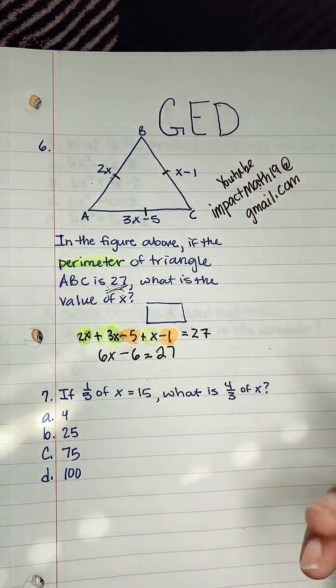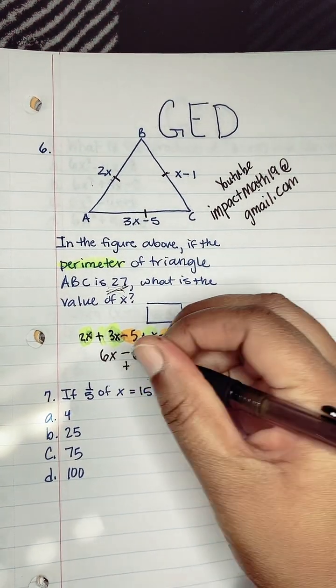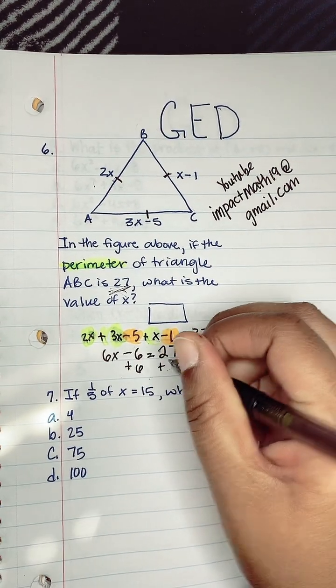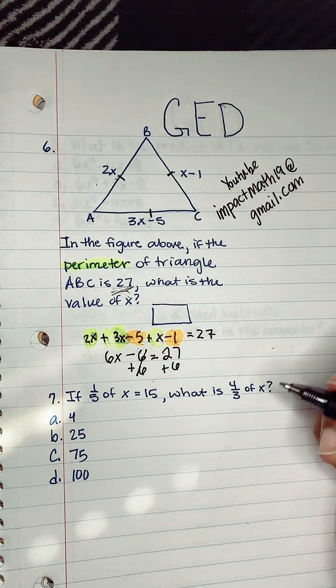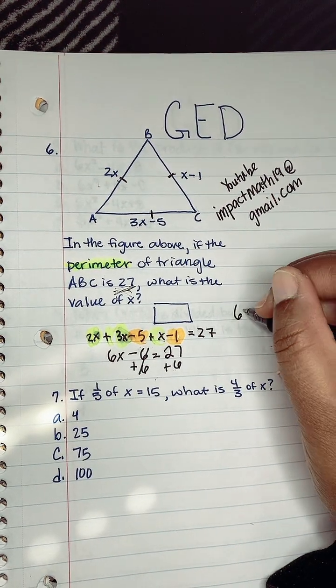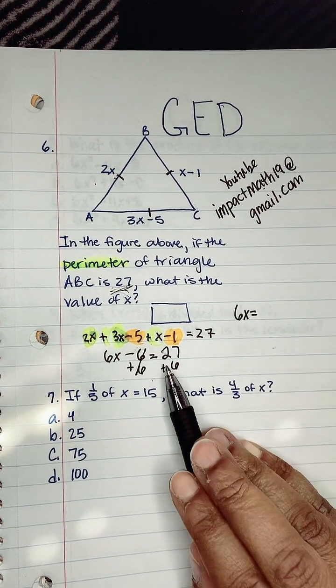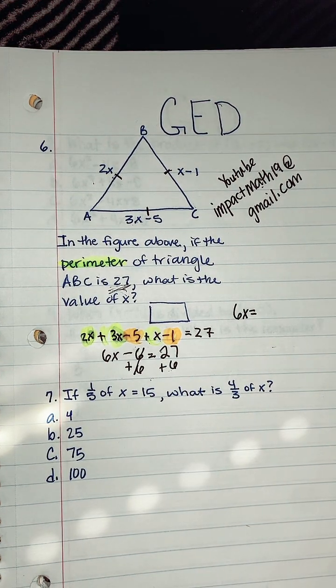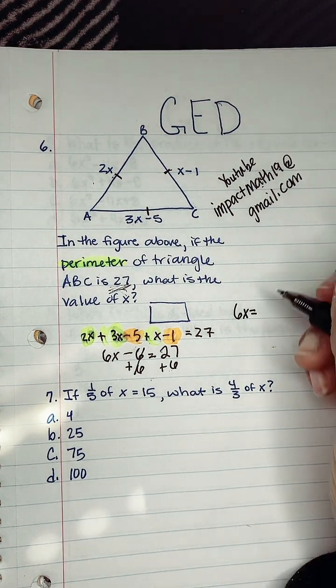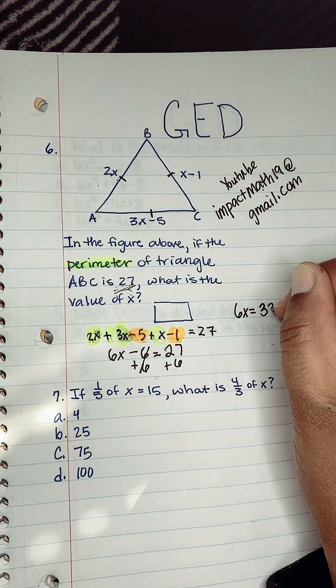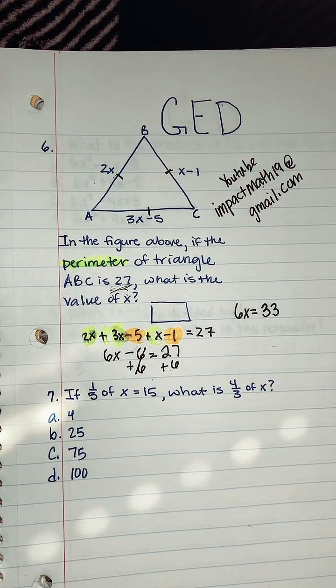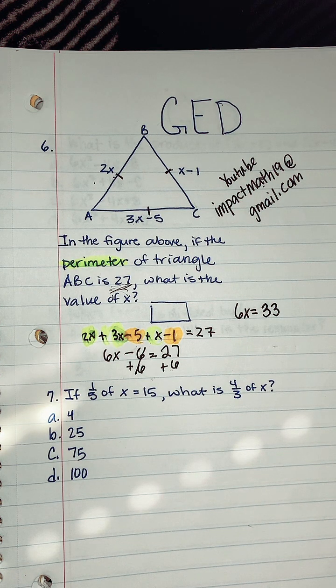So yes. Then we're going to add, because we're going to do the opposite of minus. So we're going to add 6 to both sides. And then we're going to move it up here. So we have 6x equals 27 plus 6, I believe is 33. Yep, that's 33.